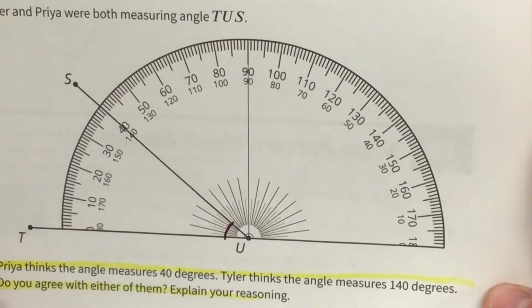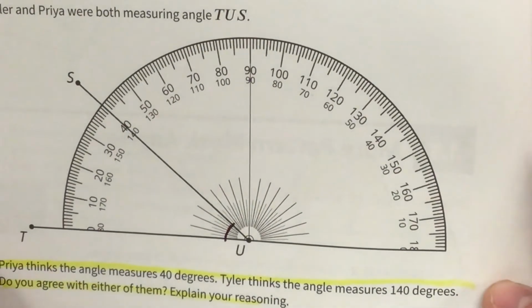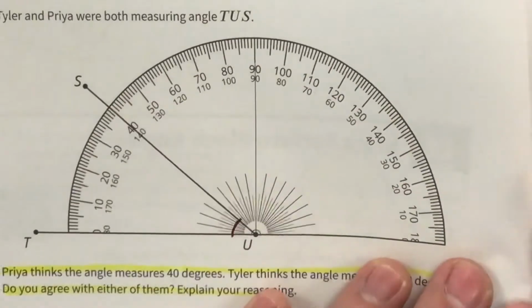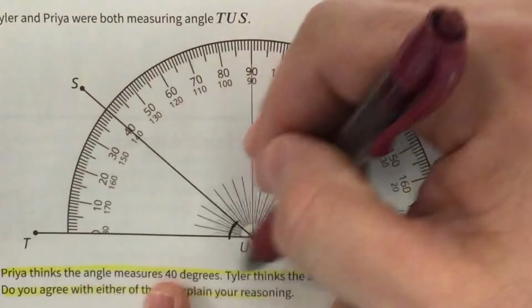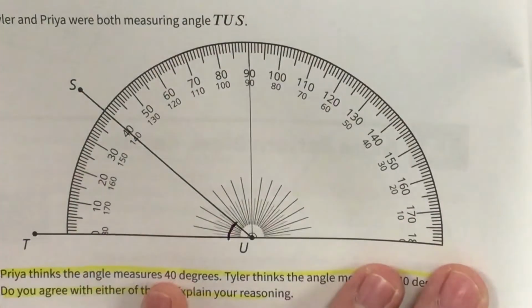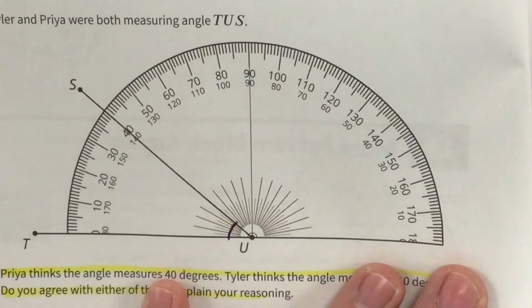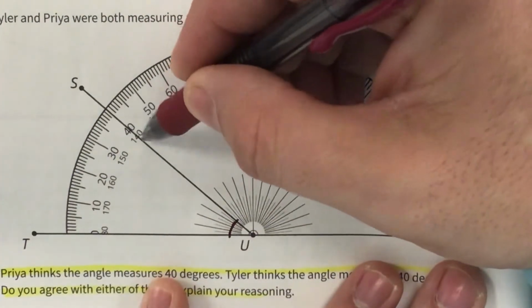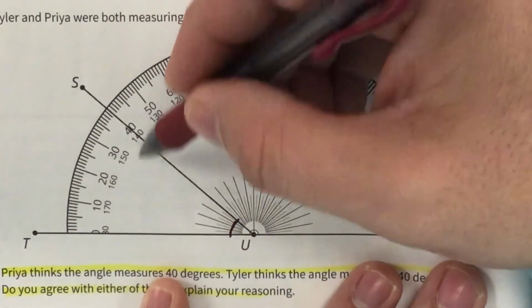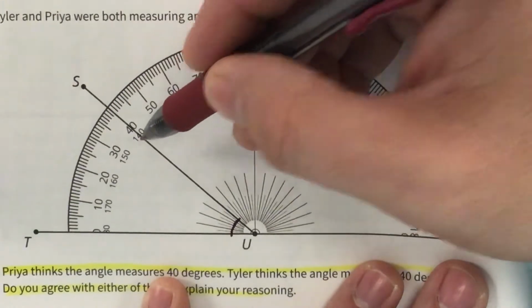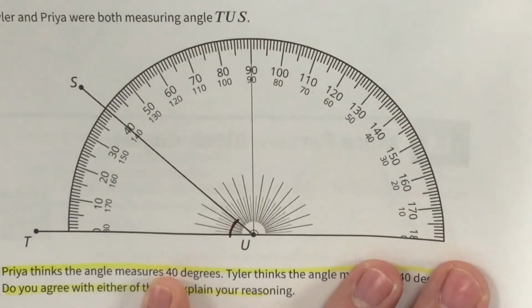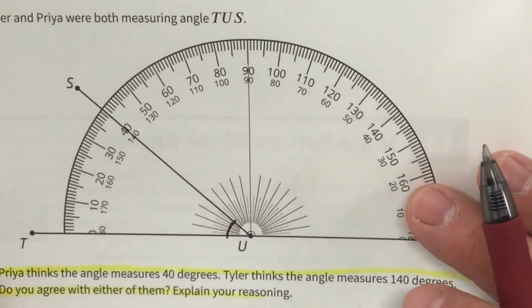Tyler thinks it measures 140. Do you agree with either of them and explain? So just like the one that we measured here, we have one going left. The angle's opening up to the left. It crosses here at 40 and 140. So Priya thinks it's 40. Tyler thinks it's 140. It can't be both. So who do you think is right and why?